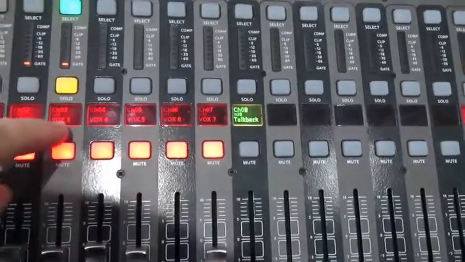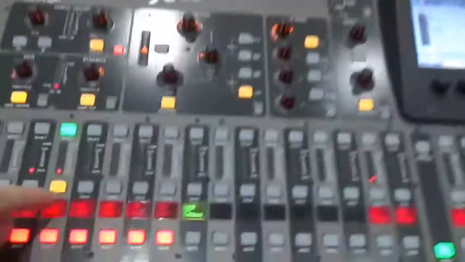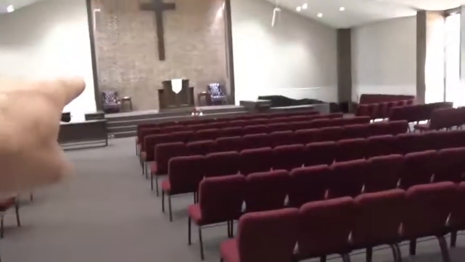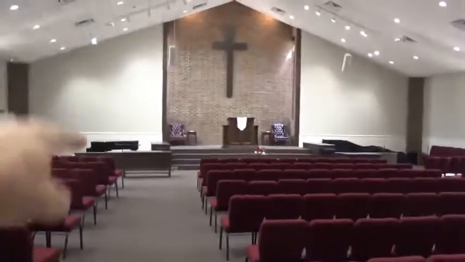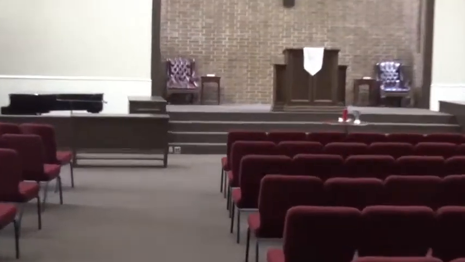Input 7, this is channel 3, but it's input 7, and the input is right there. I think it's 4, 5, 6, 7 right down there.